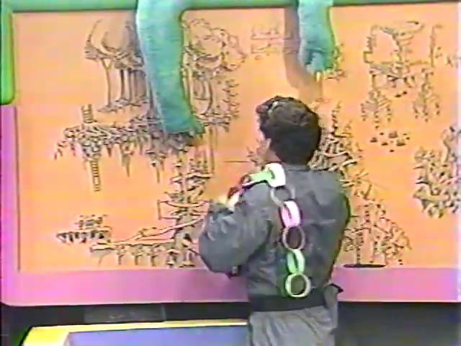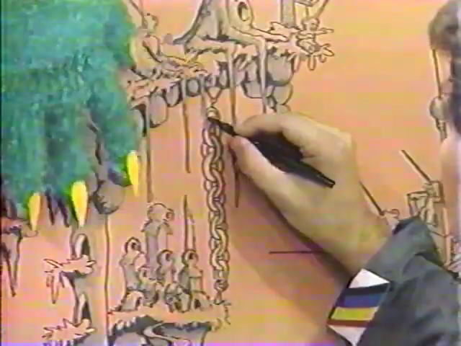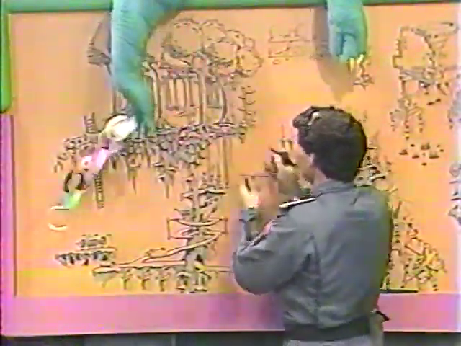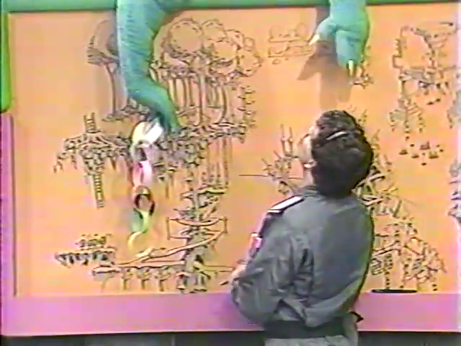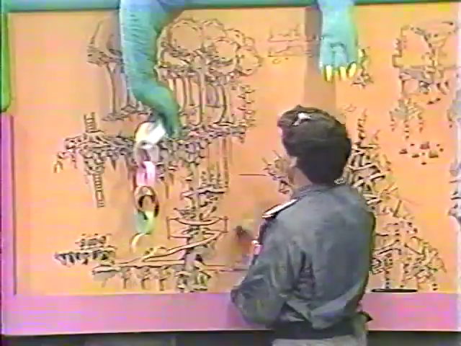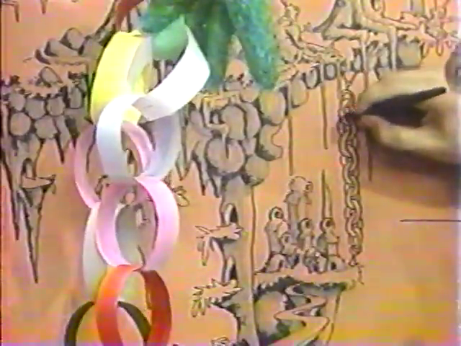I'm going to add some shading right through here. Cindy, can you hold this? I don't want this to fall. I don't want to ruin your nice creation. You can tell me. You want dot shading or do you want crosshatch shading? Okay.